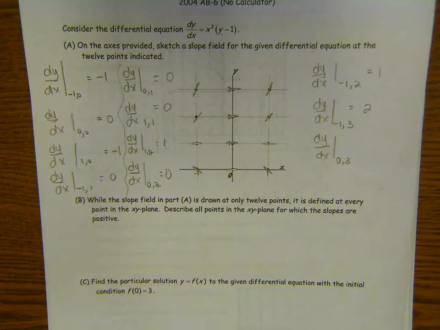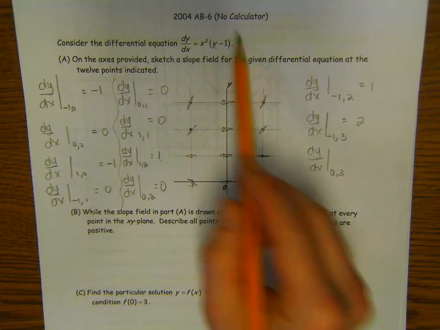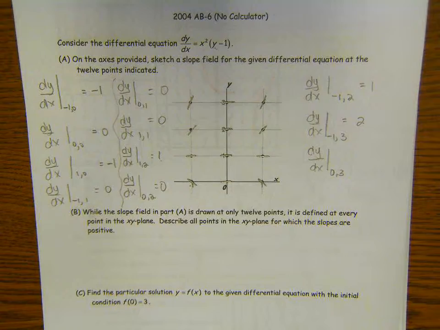Okay, so it says, while the slope field in part A is drawn at only 12 points, it is defined at every point in the xy plane. Describe all points in the xy plane for which the slopes are positive. Okay, so let's think about this. In general, dy dx would be positive when this expression is positive.